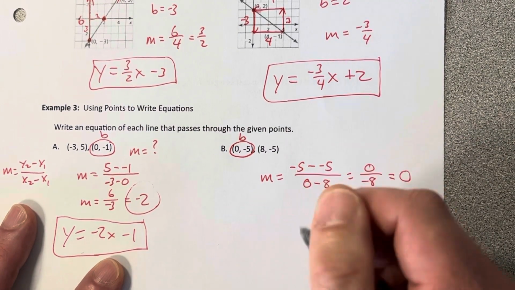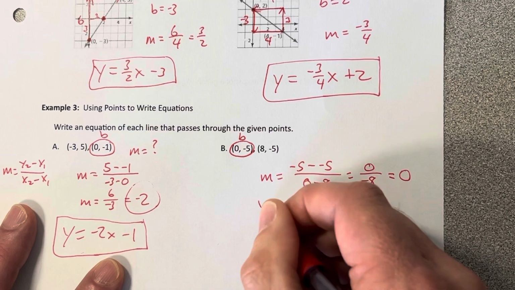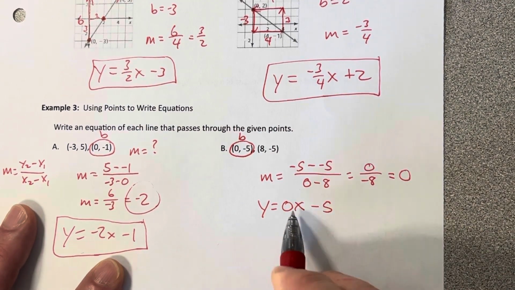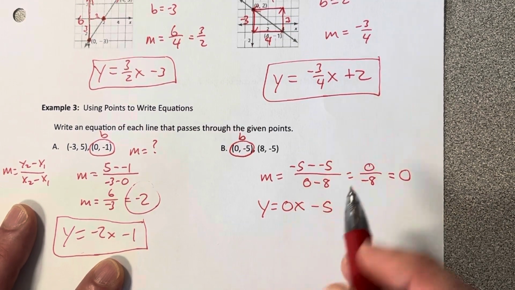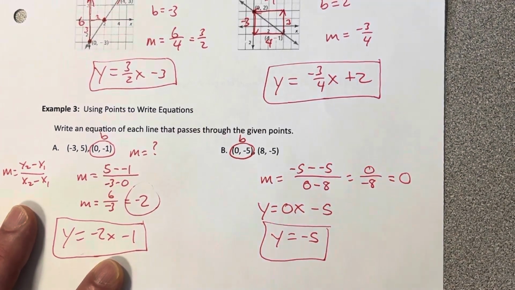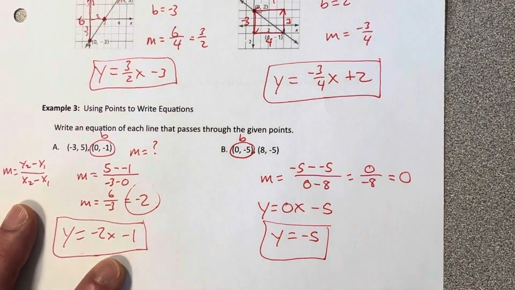And then from there, we write y equals 0x minus 5. But we've seen this already, haven't we? The 0 wipes out that x. We're left with just y equals negative 5, which would totally be a horizontal line. Yeah, all right. So moving on to the back.